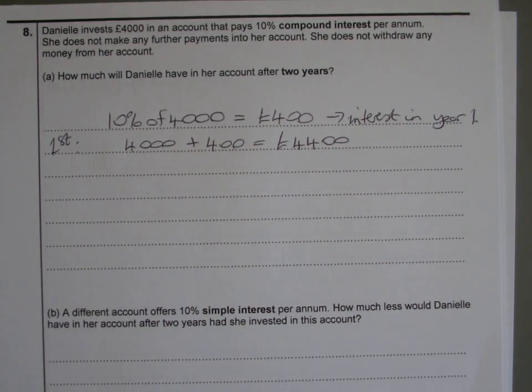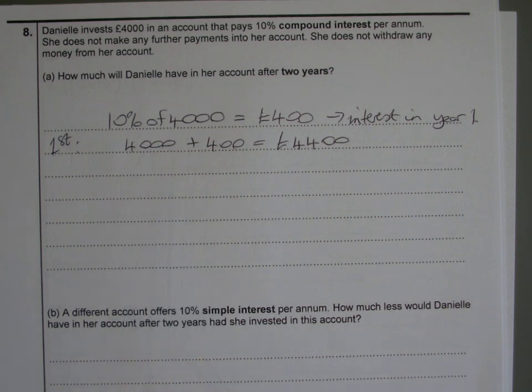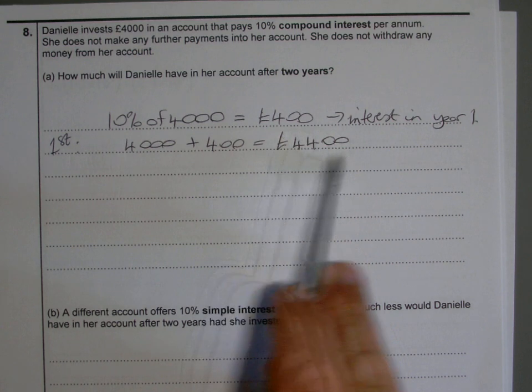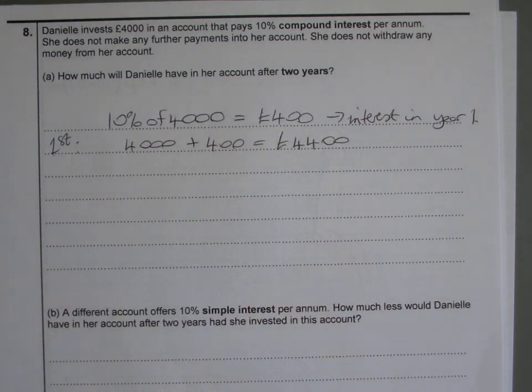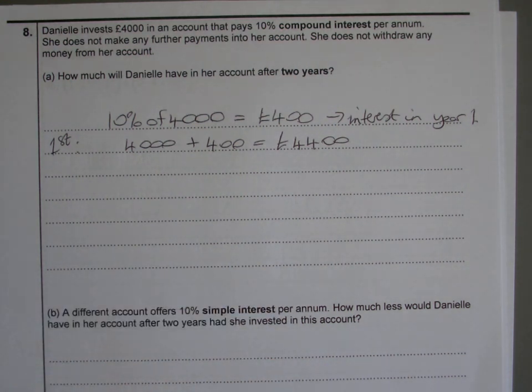Now, because this is a compound interest account, what will happen in the second year is that she'll earn 10% again, but this time the 10% will be greater, because it's compound interest. So not only will she earn 10% on the £4,000 that she put in, but she'll also now earn interest on the interest that she already gained in the first year. In other words, she's going to get 10% now of this. So the interest is, we say, compounded, because she's earning interest on the interest that she earned in year one.